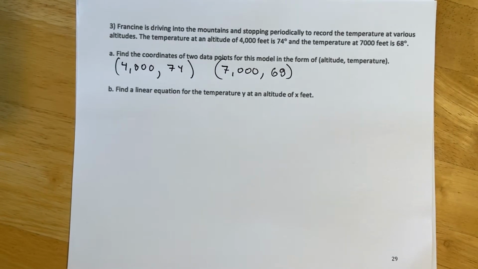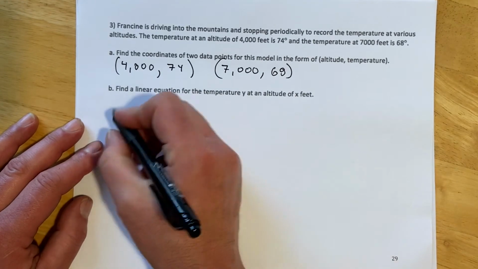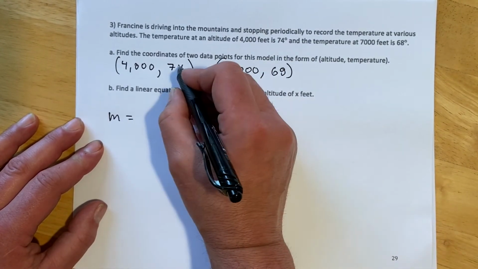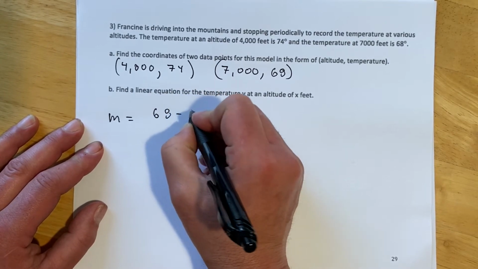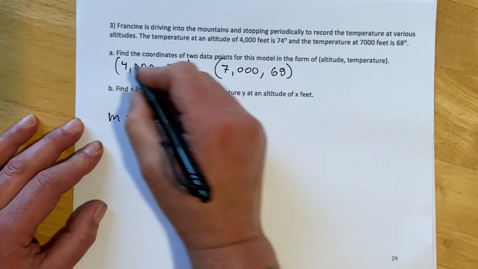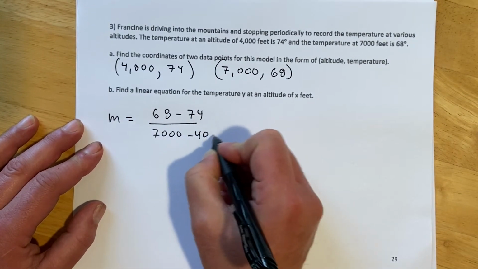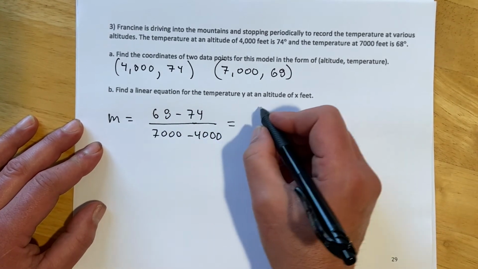So to find the equation of a line, we need a slope and a point, and right now I have 2 points, so let's get a slope. So m is going to be 68 minus 74. That's my change in y over my change in x. 7,000 minus 4,000.